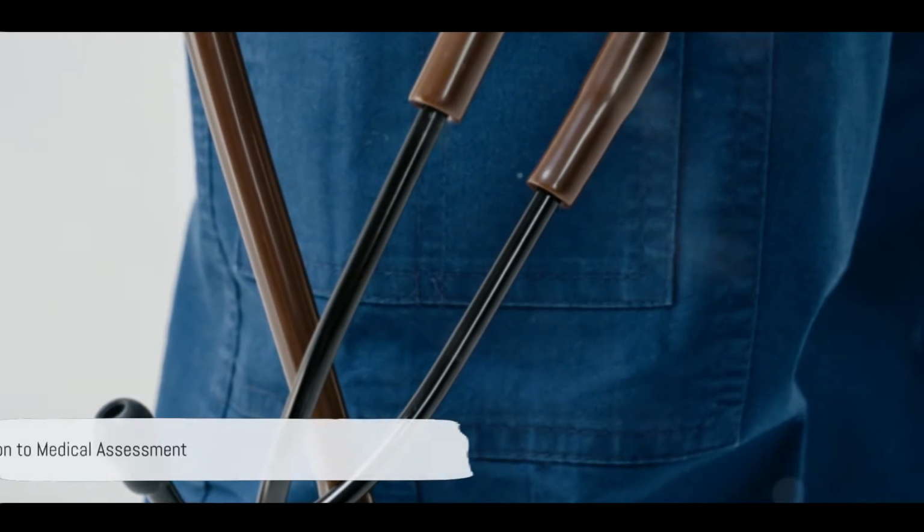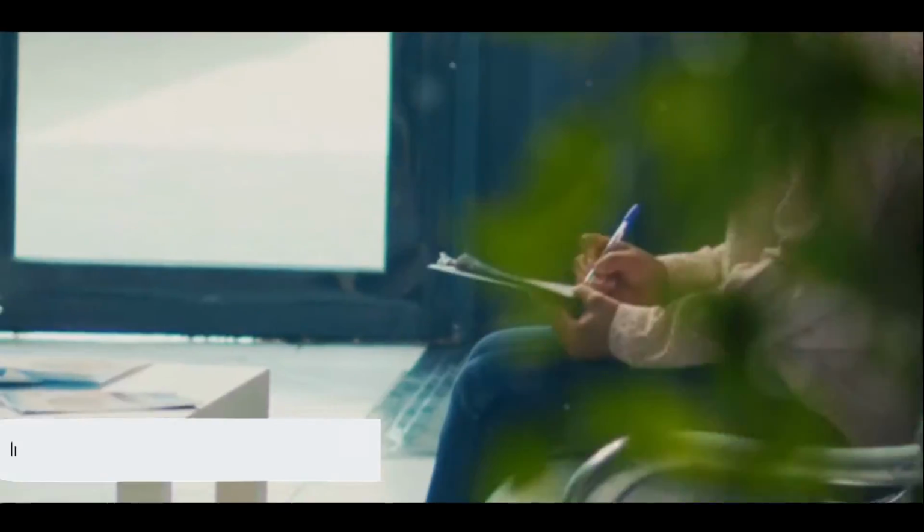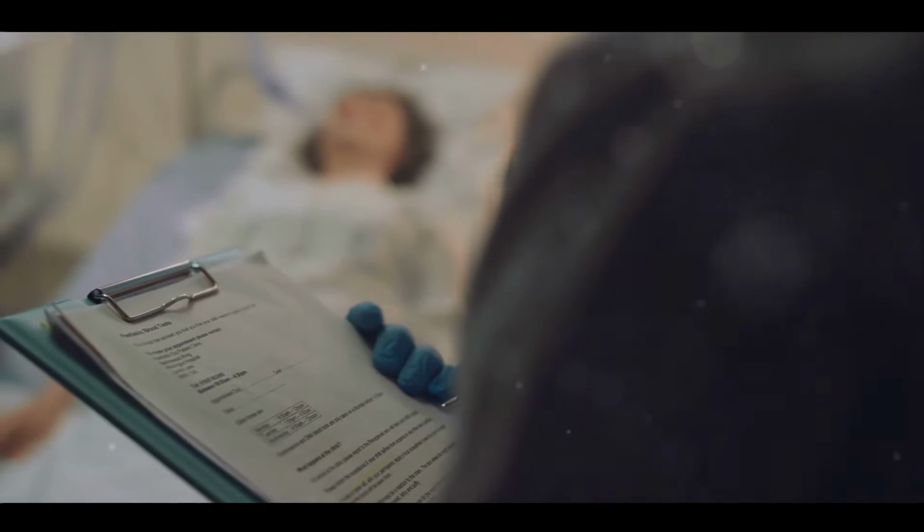Ever wondered what happens during a medical assessment? In the world of healthcare, a medical assessment serves as a critical first step in understanding a patient's health situation. But what exactly is a medical assessment? Let's dissect this important process.